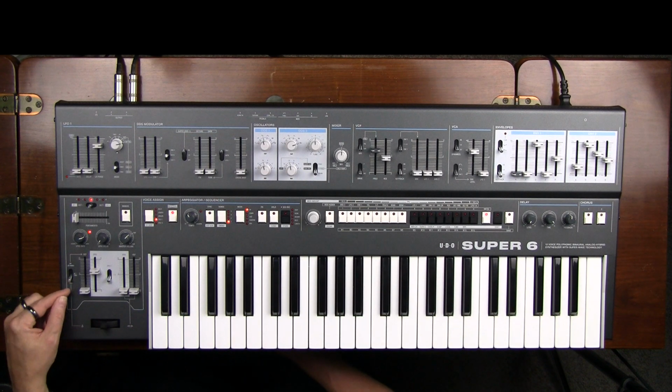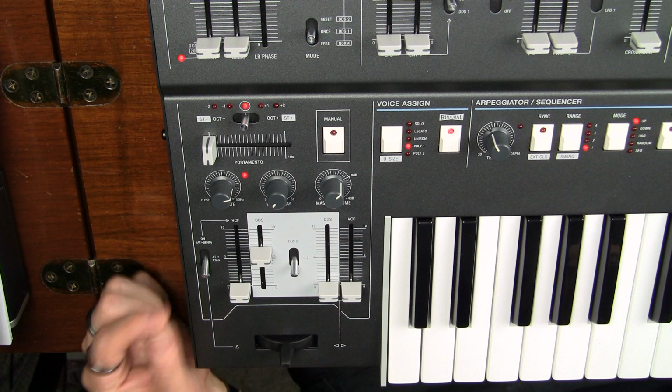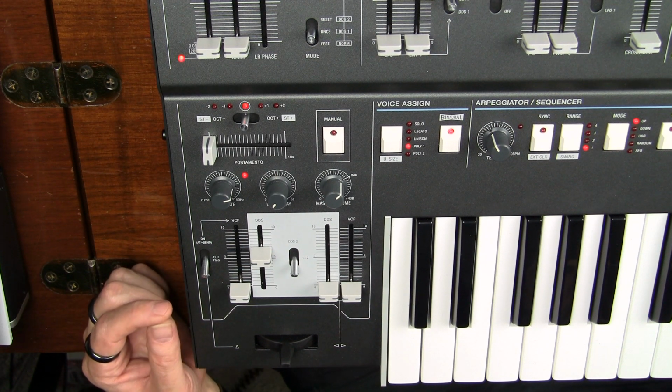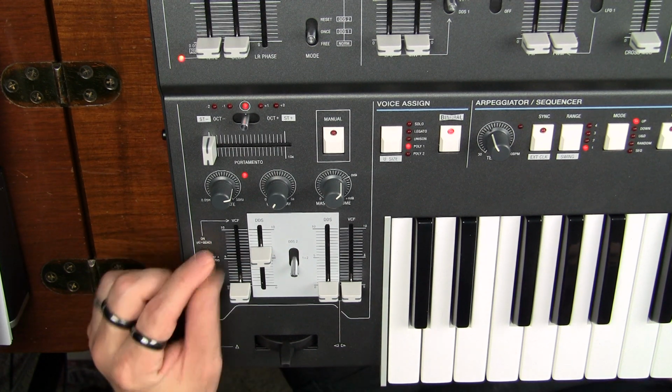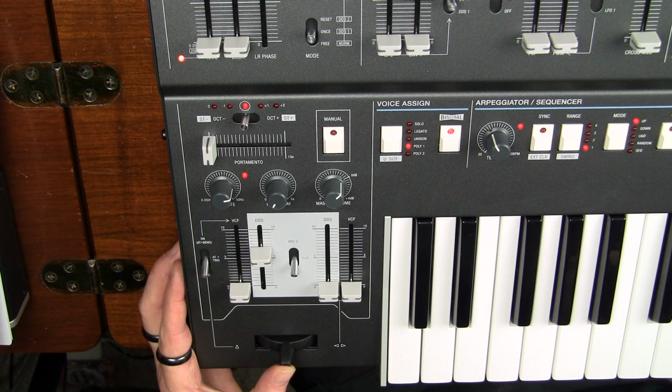Now, you may have noticed over here to the left, there is a switch. If you didn't notice, what have you been doing? Okay, so right now I have the switch set to trigger. That means that when you press this mod bar thing up, you're going to trigger the LFO.